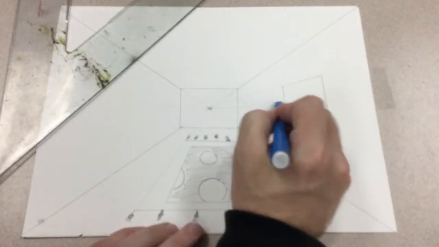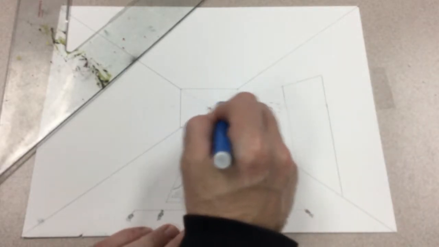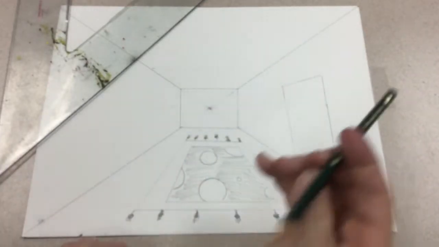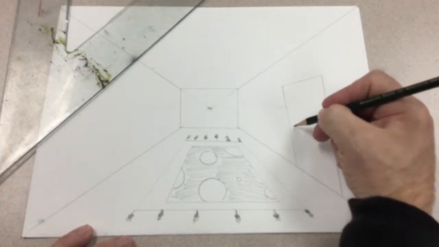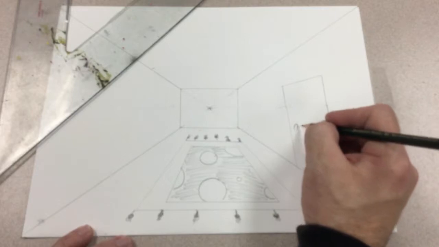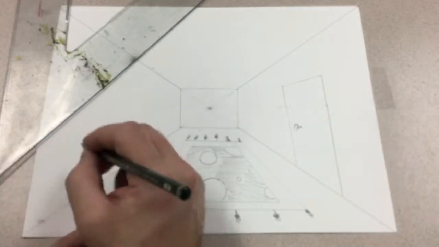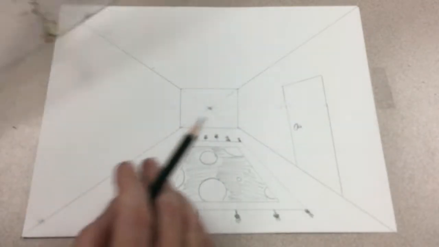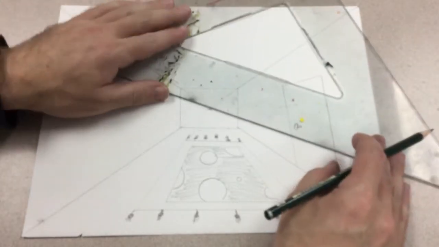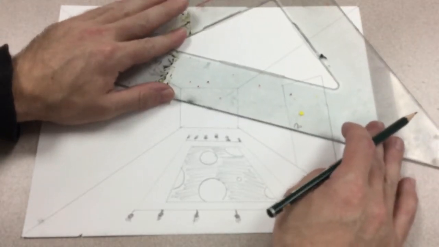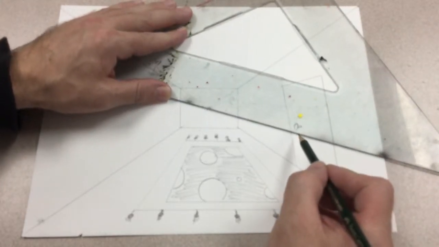So I'm going to add that extra on this side, and voila, good enough for what we're doing. And I'm going to erase those guidelines because we don't need those anymore. And I basically have a door here. Now I can add a simple doorknob. And there we go.